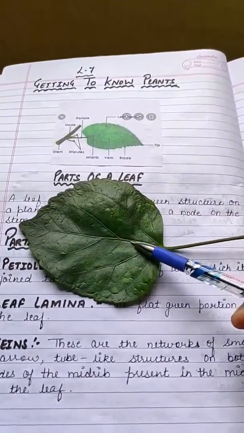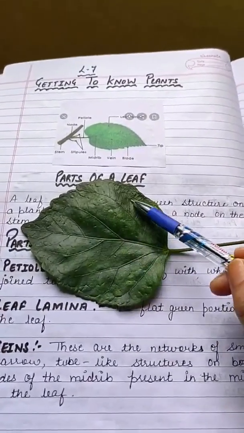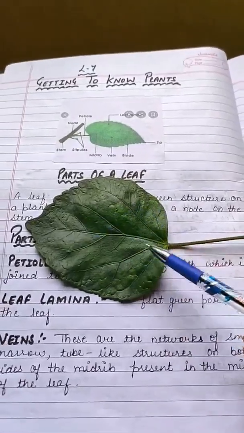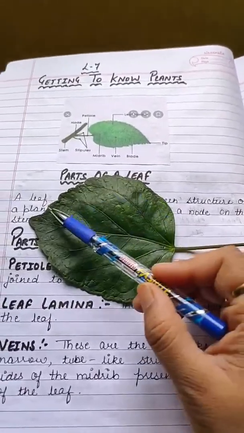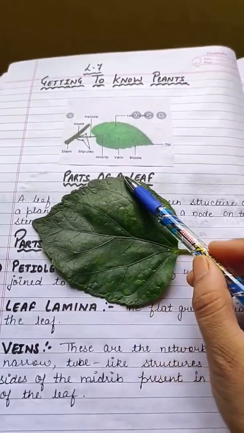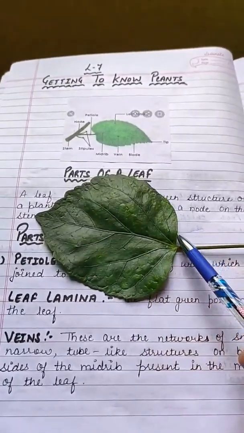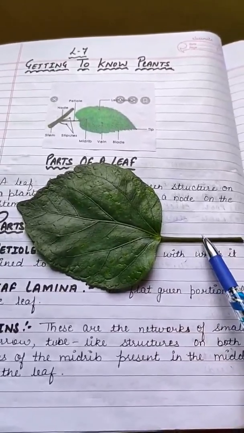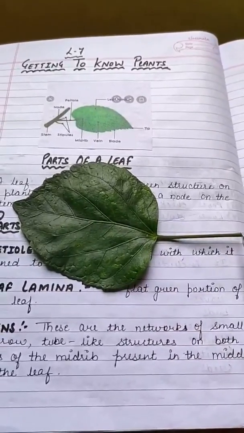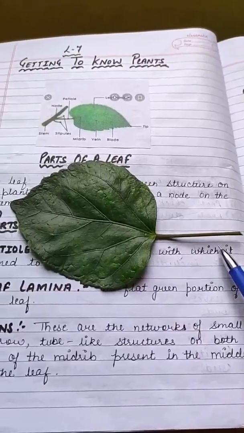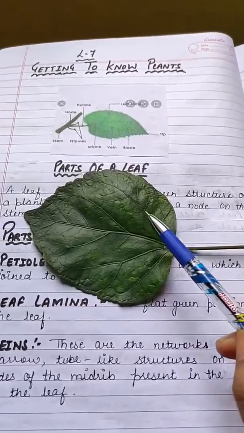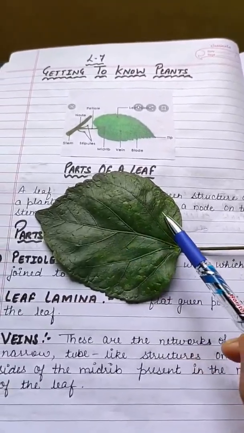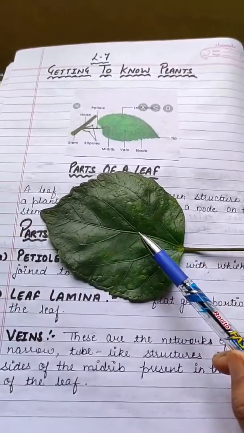This is the midrib. These are the veins. This flat surface is known as the lamina. These sides are known as the leaf blade. This is the petiole. Node and stipules are not present here. So basically these are the main structures or parts of a leaf.